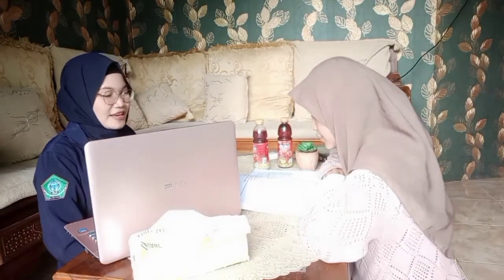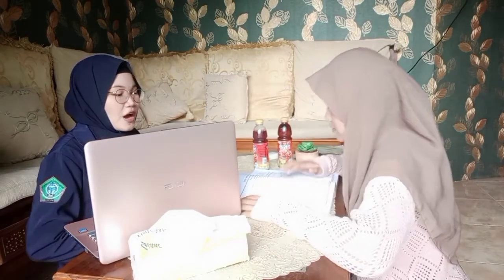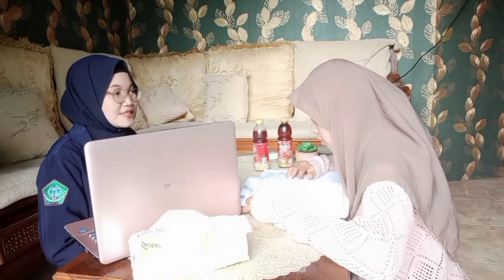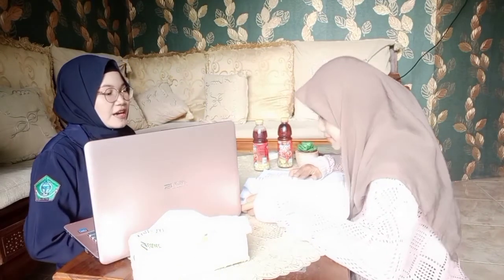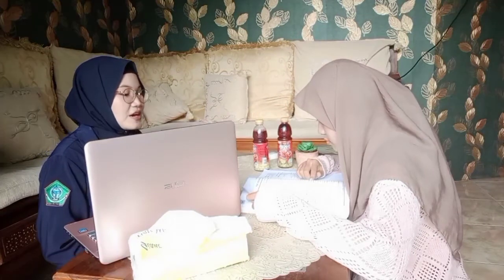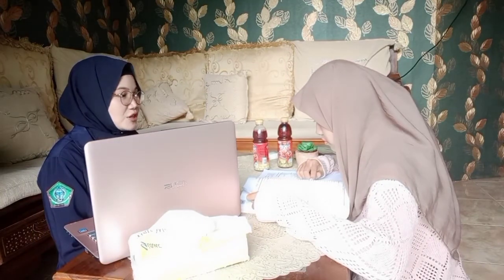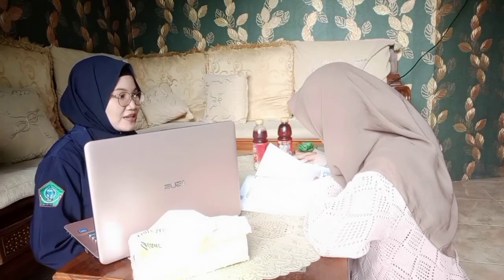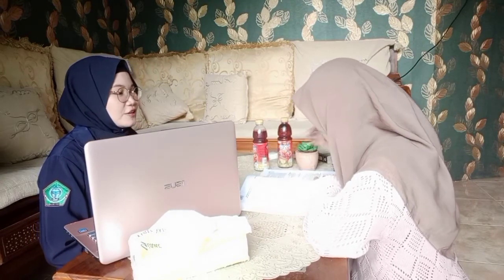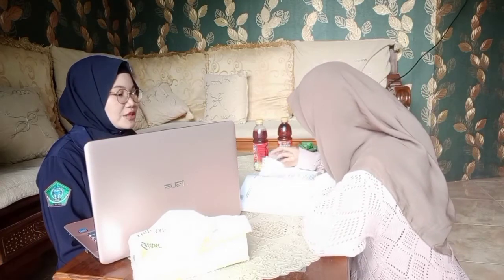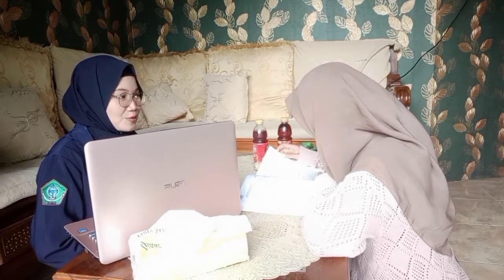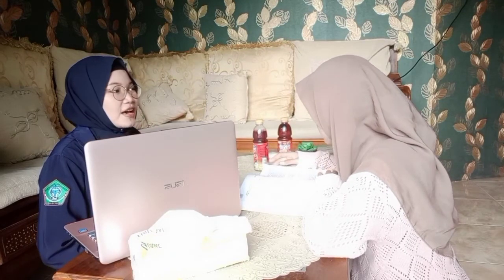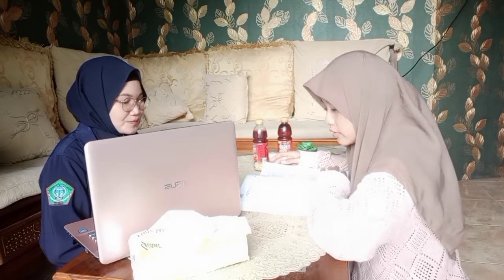Now I'm going to explain what narrative text is. As you can read there, narrative text is imaginary text that has the purpose to entertain the readers. Jadi, narrative text adalah teks yang memiliki tujuan untuk menghibur pembacanya dengan cerita-cerita atau kisah yang imajinatif.